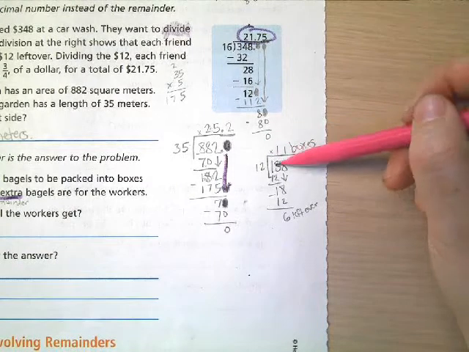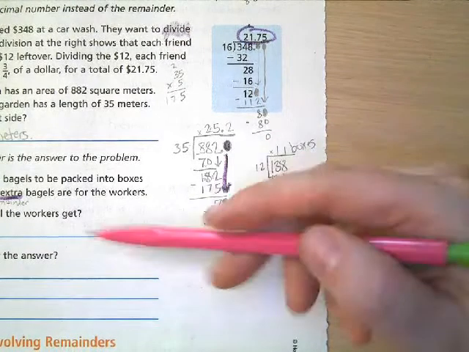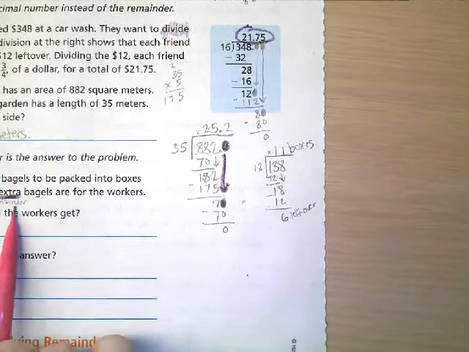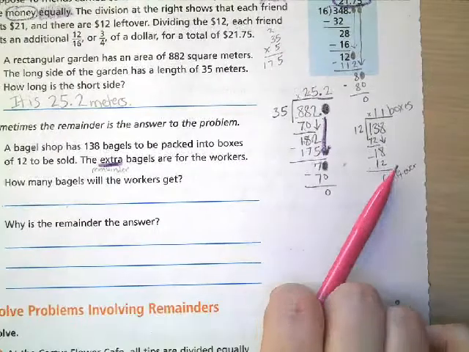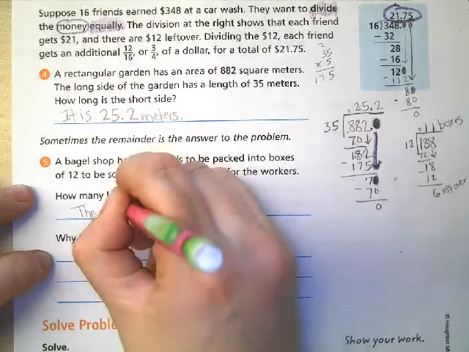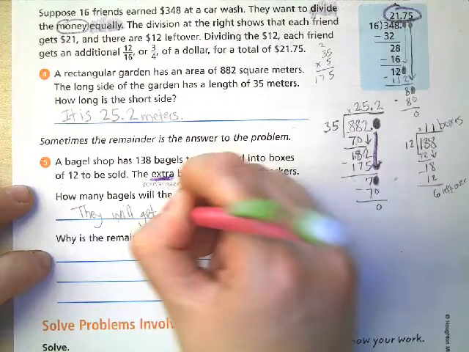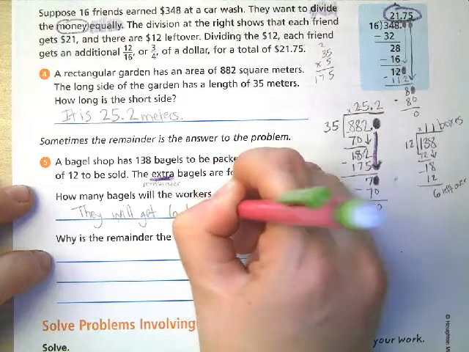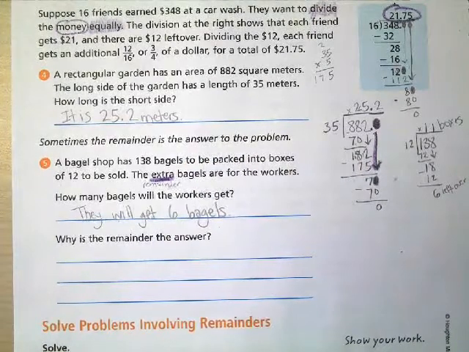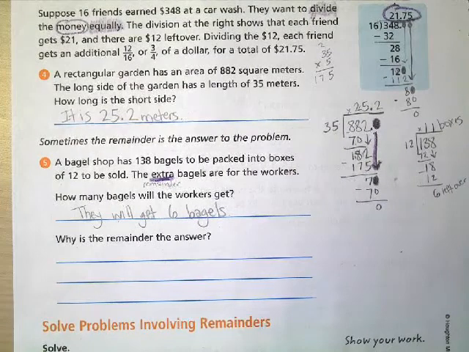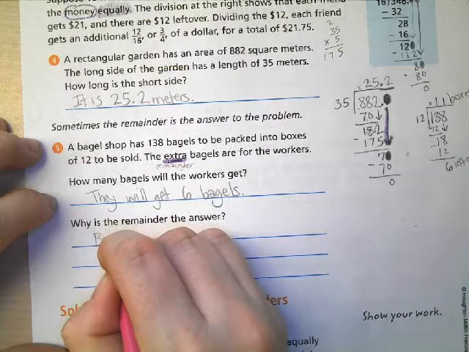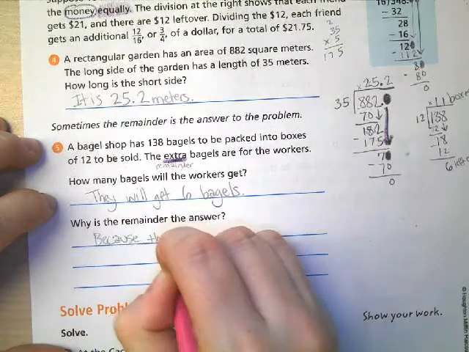So if I'm in this situation, what I have to do is I am going to think about the problem. The question is, how many bagels will the workers get? The workers get the remainder. So the workers are going to get 6 bagels. They will get 6 bagels. Why is the remainder the answer? It's pretty simple, right? Because the workers got what was left over.